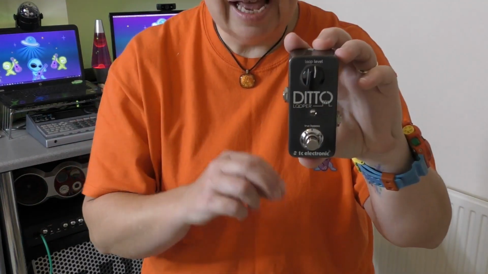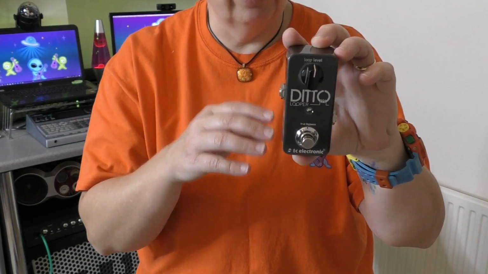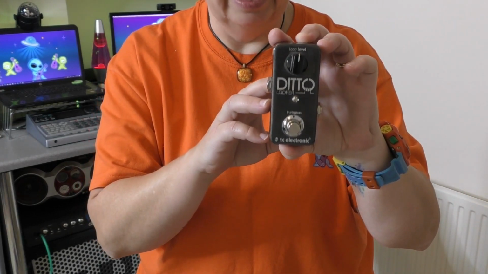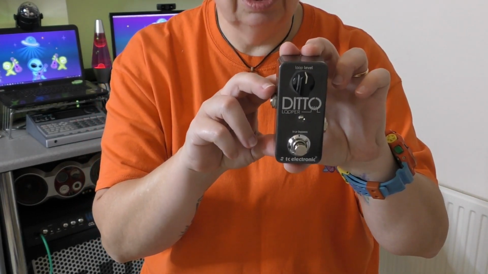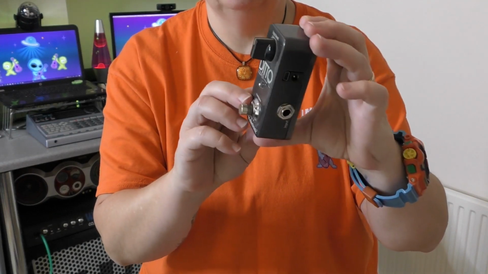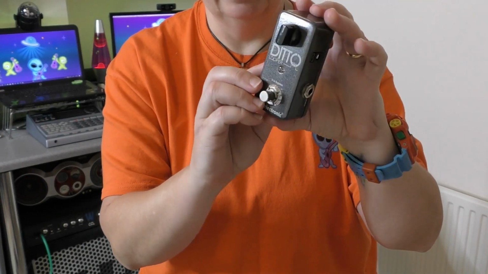And this is a really basic one. Okay, you can get much bigger loop pedals which can have different functions, but I'm just going to show you the most basic type of pedal today. Okay, so the TC Electronic Ditto looper. It really is one of the most basic ones you can get. It's got the in and out on the sides.